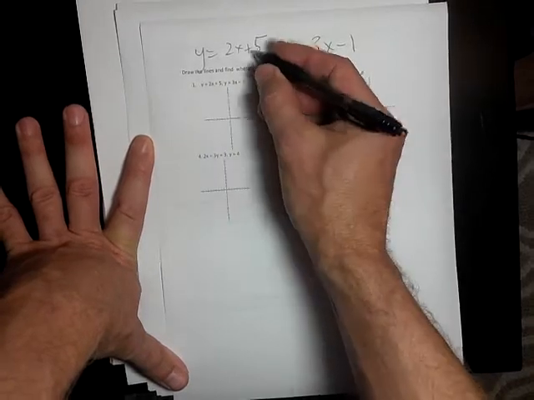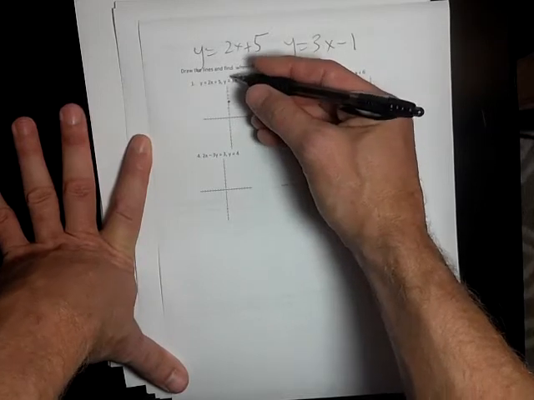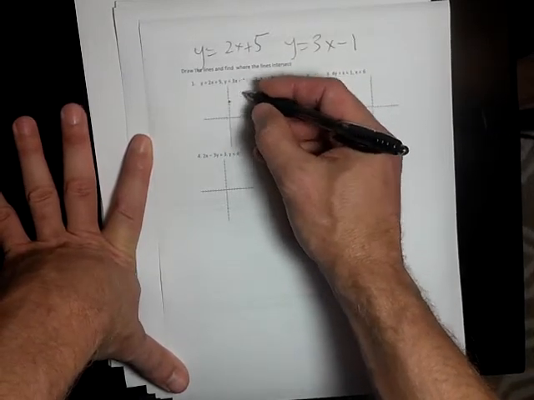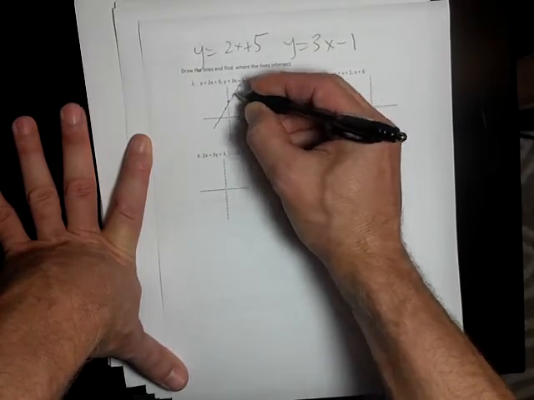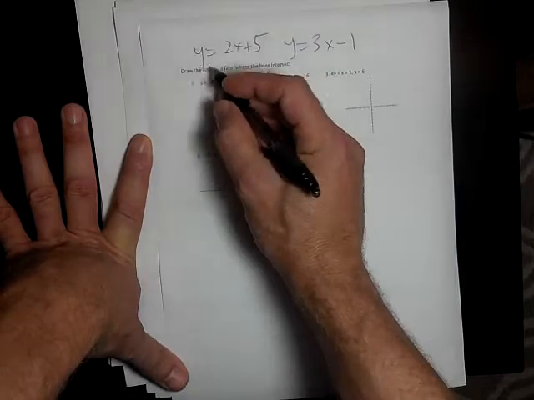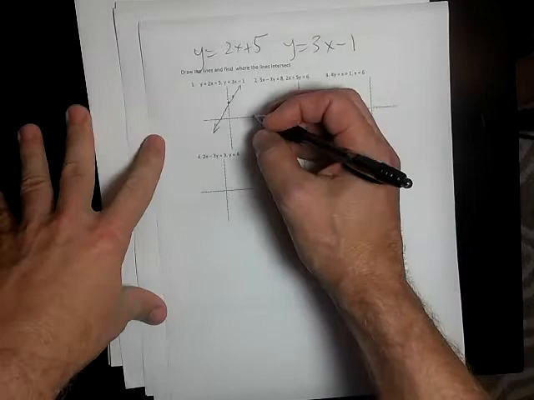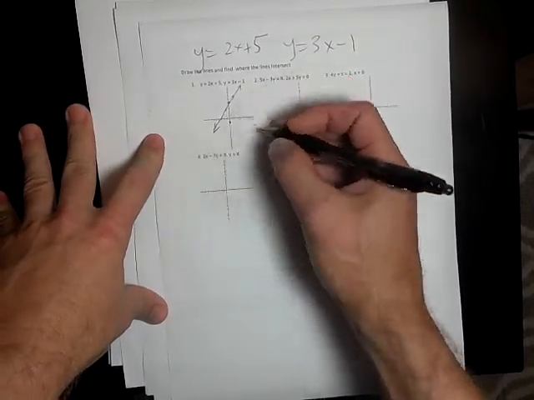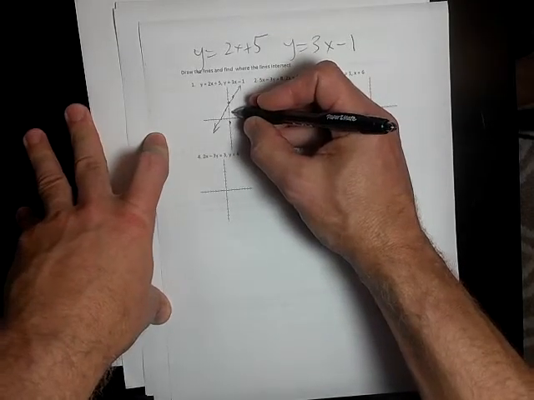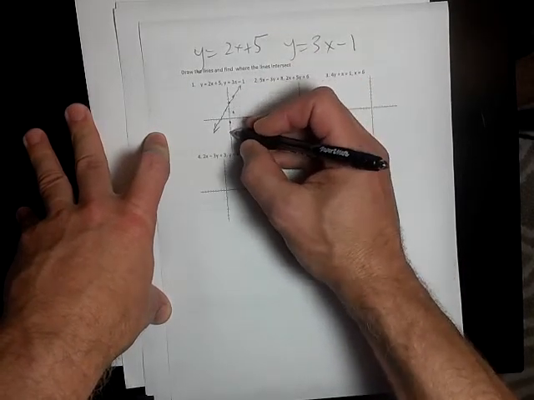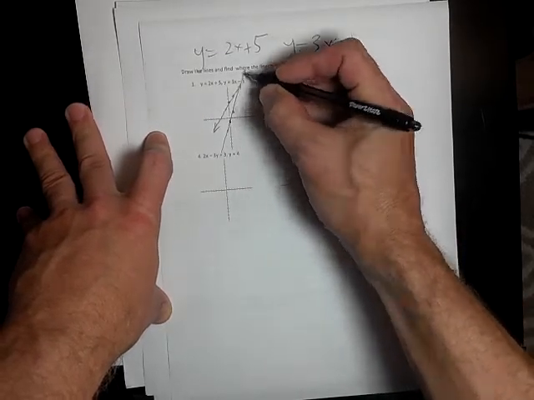So the y-intercept is 5: 1, 2, 3, 4, 5. And then the slope is 2. That means it rises 2 for every one that it runs. So it's going to look like this. That's this equation. For this equation, the y-intercept is minus 1, so that comes down here. And the slope is 3, which means that it rises 3 for every one that it runs over. So it's going to look like this.